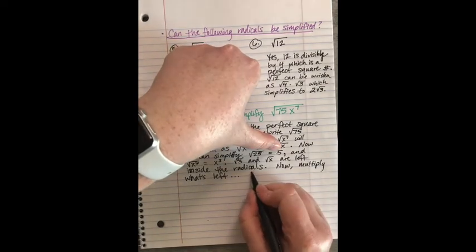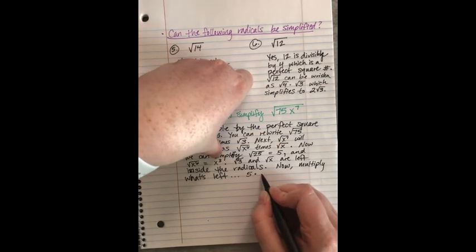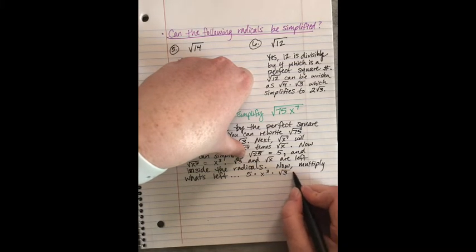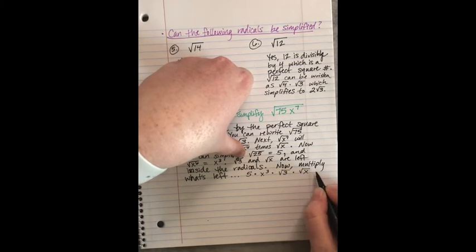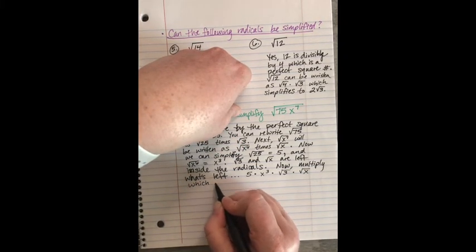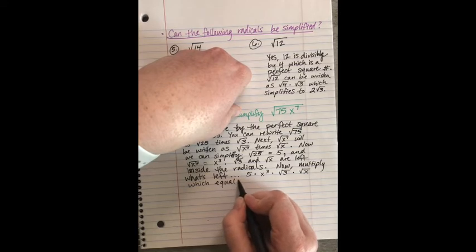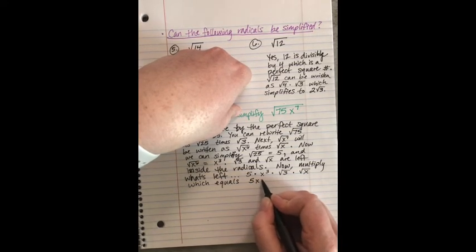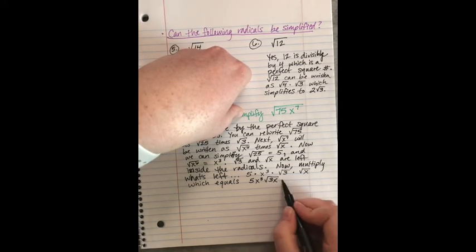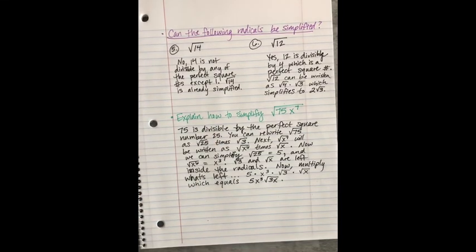We had 5 times x to the 3rd times the square root of 3 times the square root of x, which equals 5 times x to the 3rd times the square root of, and then you get to combine these two together in the same radical. 5x cubed times square root of 3x. And that's your final answer, okay?